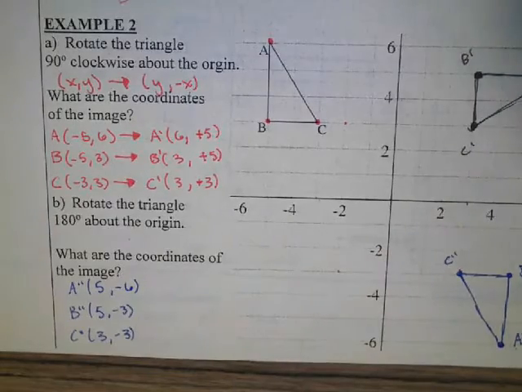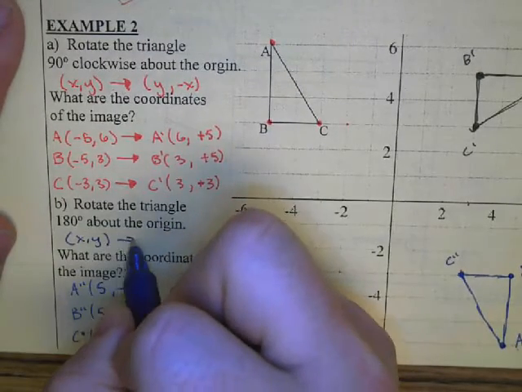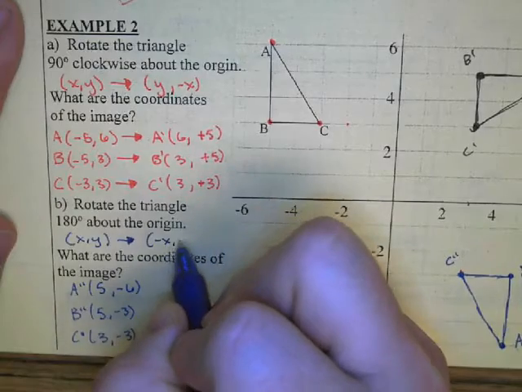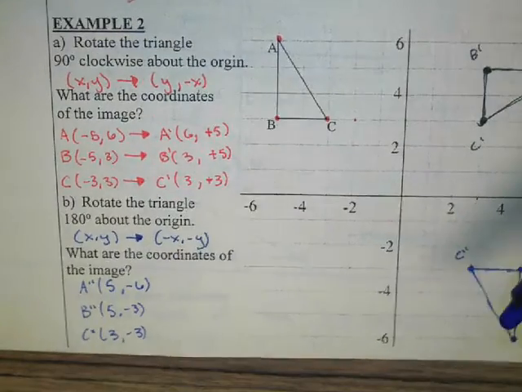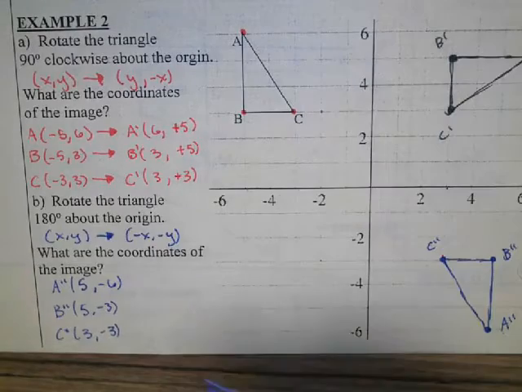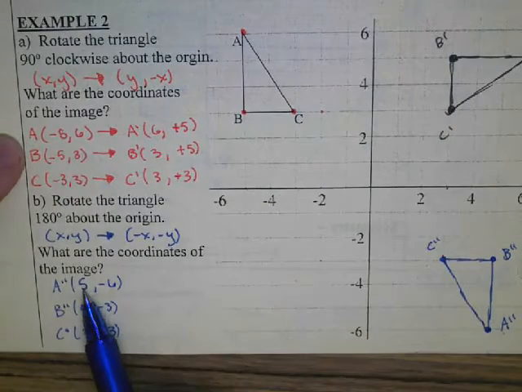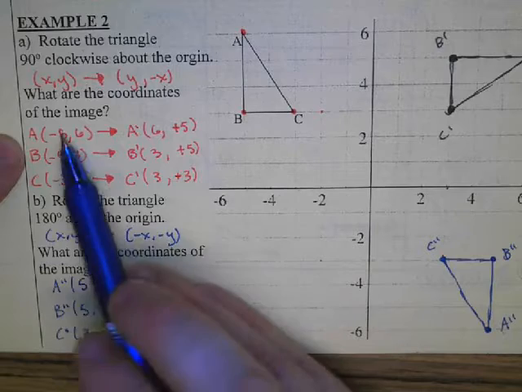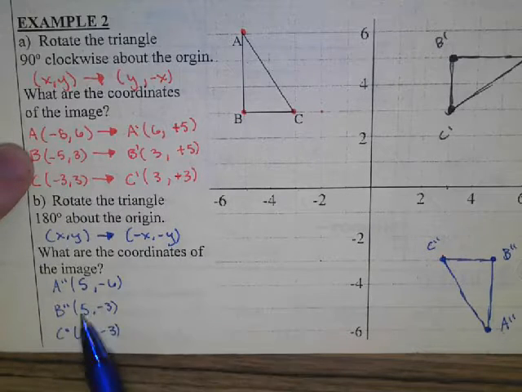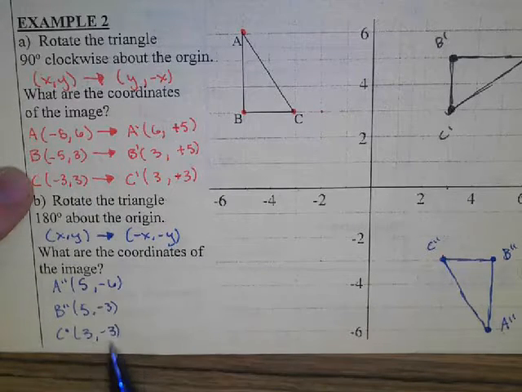Our rule for 180 rotation is (x, y) becomes (negative x, negative y), its opposite, like so. And did this happen? Is this true? Well, here's our A, B, and C. The opposite of negative 5 is 5, and the opposite of 6 is negative 6. So they became their opposites. B became its opposite, and then point C became its opposite.